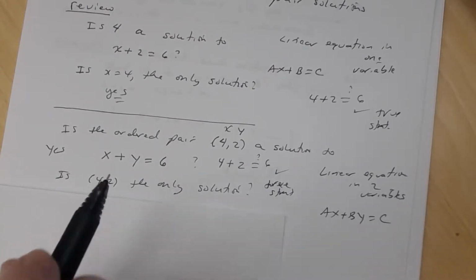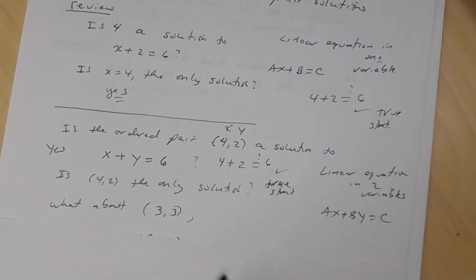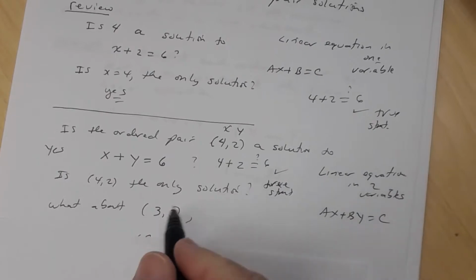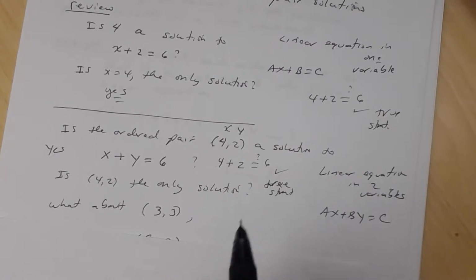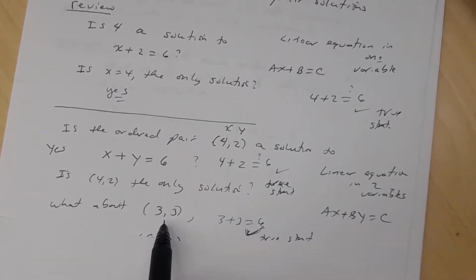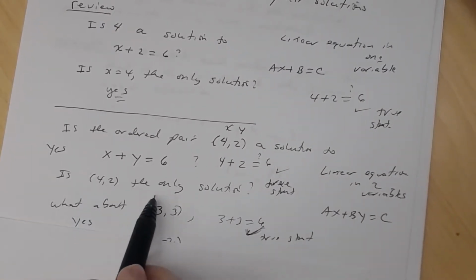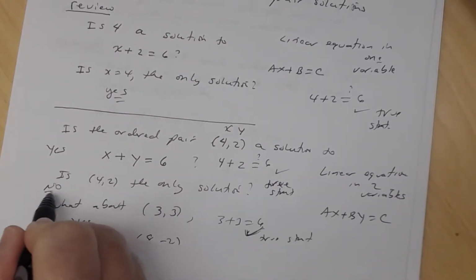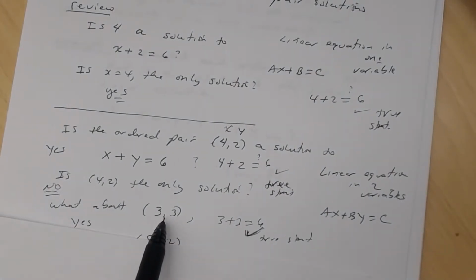All right, well, let's think about that. Let's look at this example. Is (3, 3) a solution to this linear equation? In other words, if I substitute 3 for x and 3 for y, is the left side going to equal the right side? And the answer is yes. 3 plus 3 equals 6. That's your true statement. So (3, 3) is a solution. So going back here, is (4, 2) the only solution? The answer is no. It is not the only solution, because we just saw that (3, 3) is a solution.